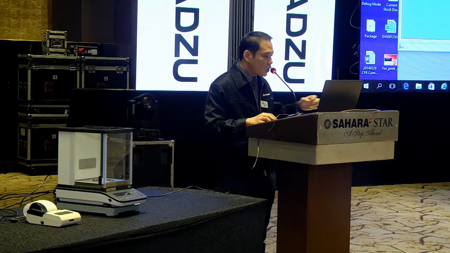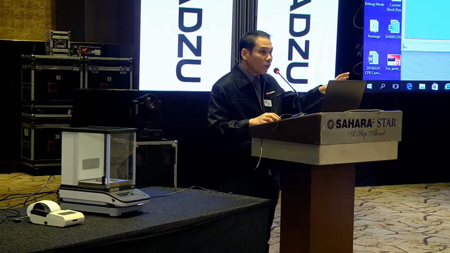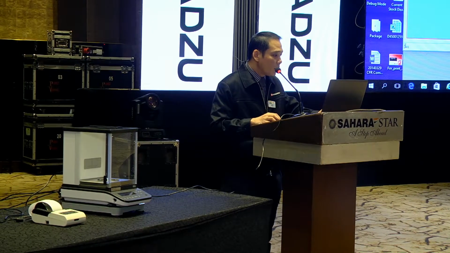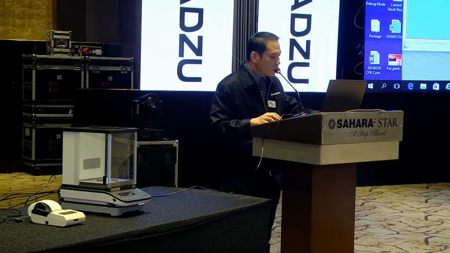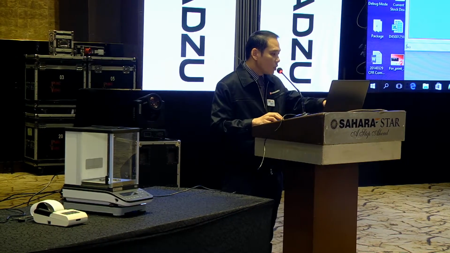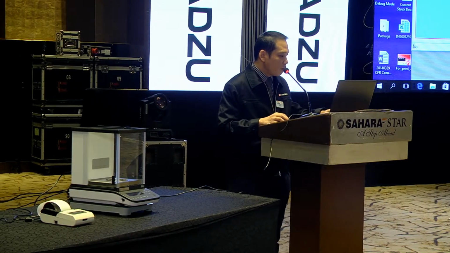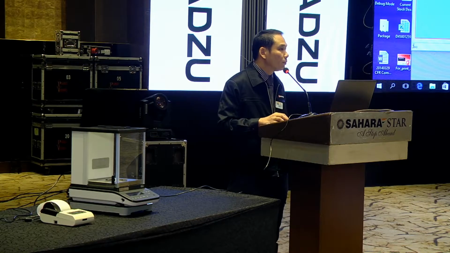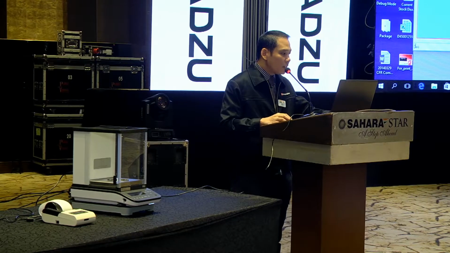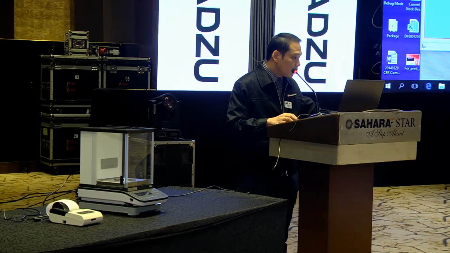Now you can check whether your calculation is correct. Tare weight you put 5 gram, and then sample weight you put 10 gram. So total should be 15 gram. Once you confirm, you can save the template file.